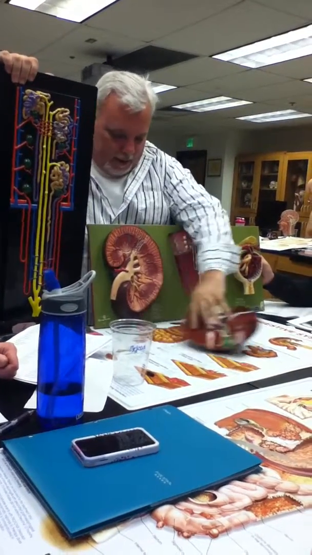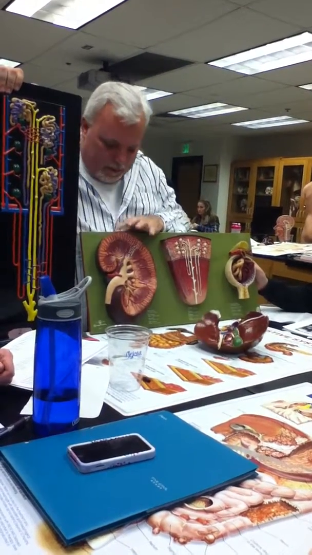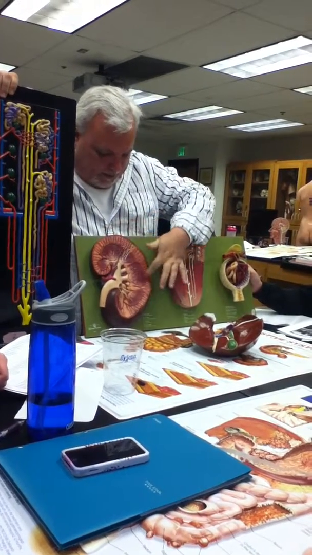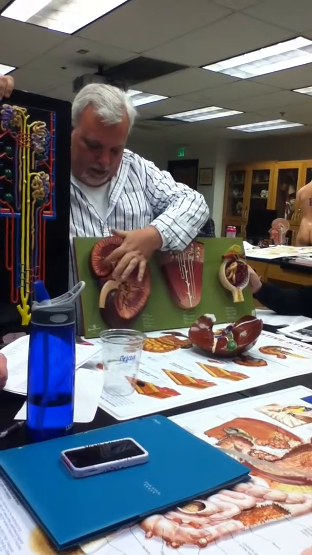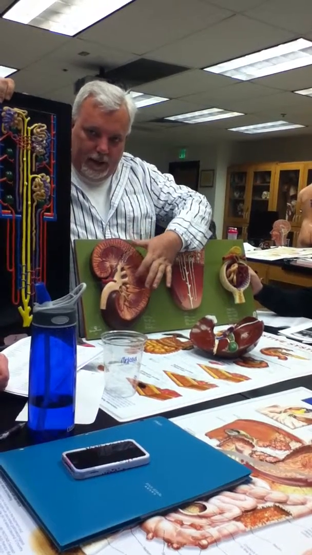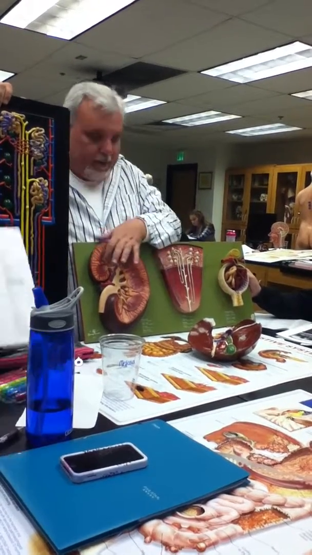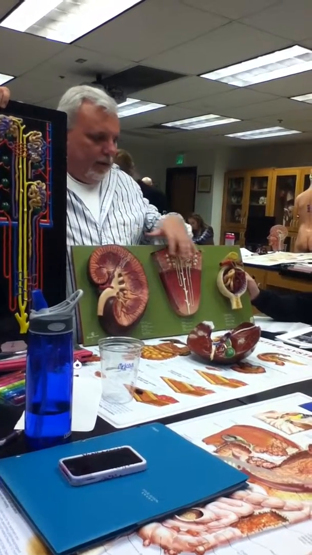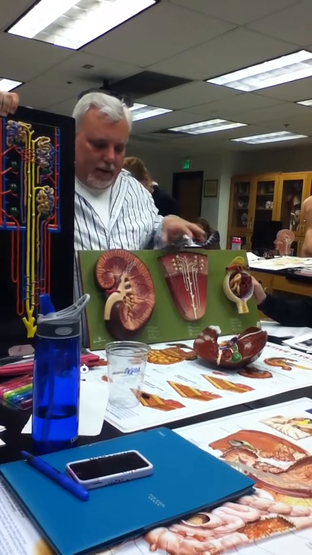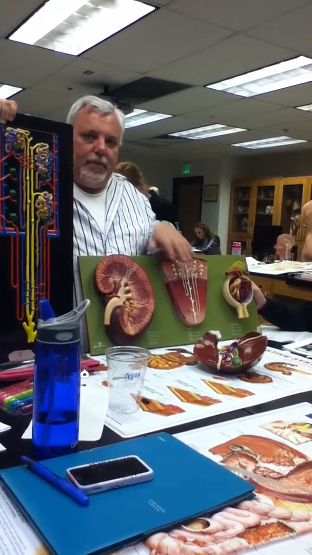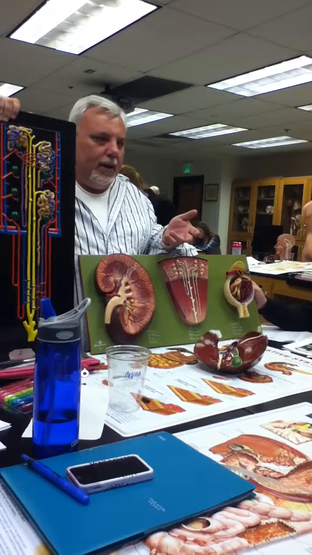So we're going to start with the kidney. This is the renal capsule. This is the cortex. This is the medulla. Each one of these is a pyramid. There's 1,000,000 pyramids in a kidney. And this is a nephron. And there's 1,000,000 nephrons in a pyramid. So there's 1,000,000,000 in another kidney, right?